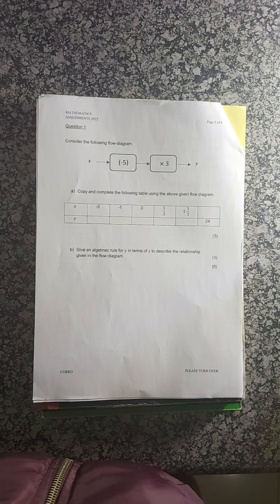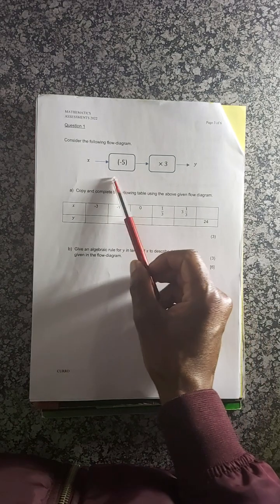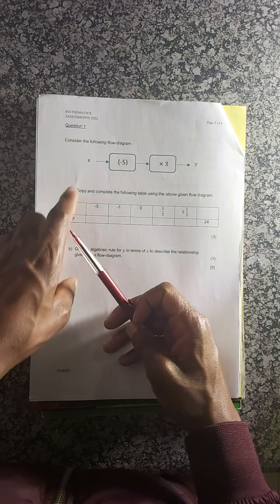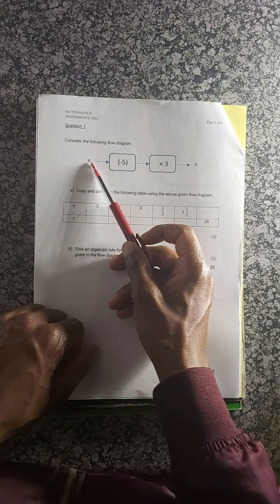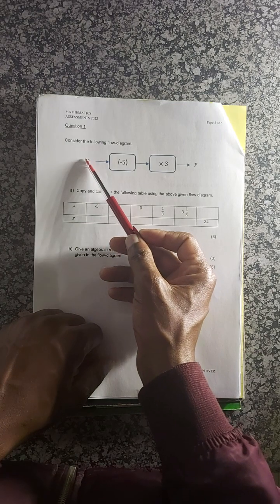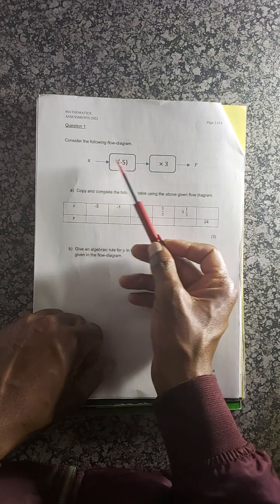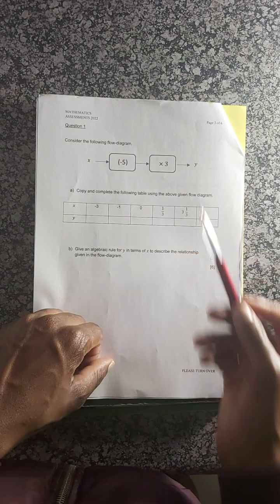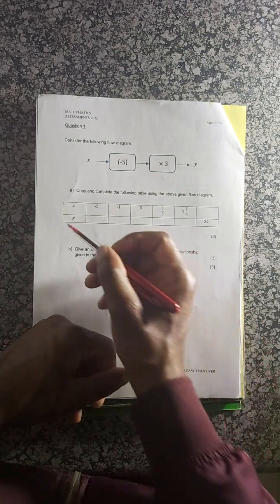So here we have question 1, and it says we should consider the following diagram, which is the flow diagram. We see it, we've learned about it, and just to remind ourselves, on the left where we see x, we have what we call the input value, and for us to get the output value, we have to take the input value, subtract 5 from it, and then multiply that whole answer with 3, and then we'll finally get our output value. So that's what we're gonna have to do.